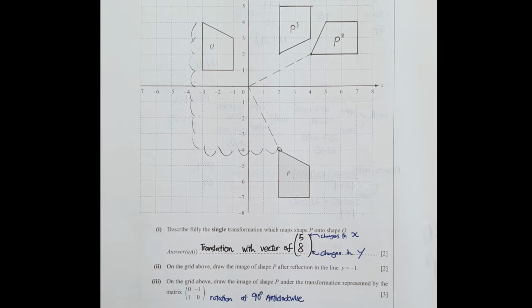Whereby for the last part, question 3, the 2 by 2 matrix there actually indicates a rotation of 90° anticlockwise from the origin. So I labeled the image of it as P double image.